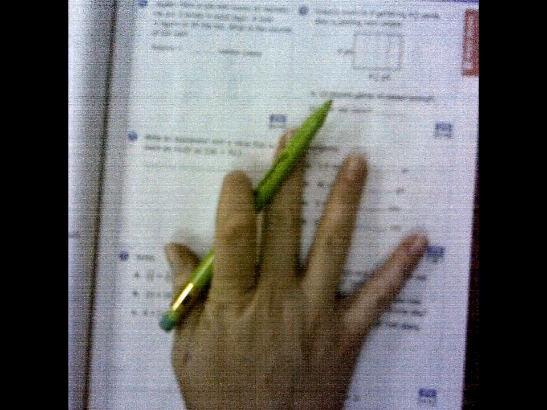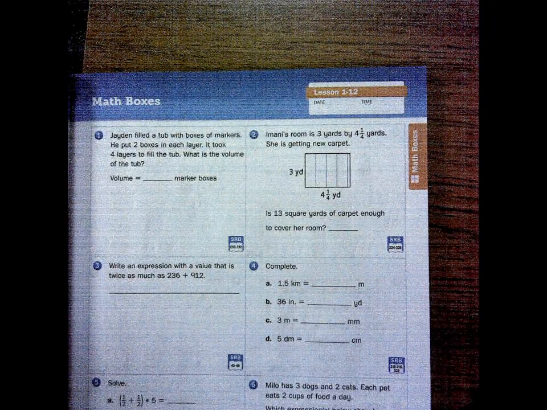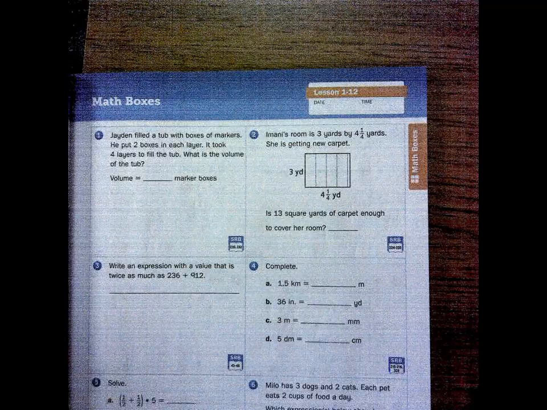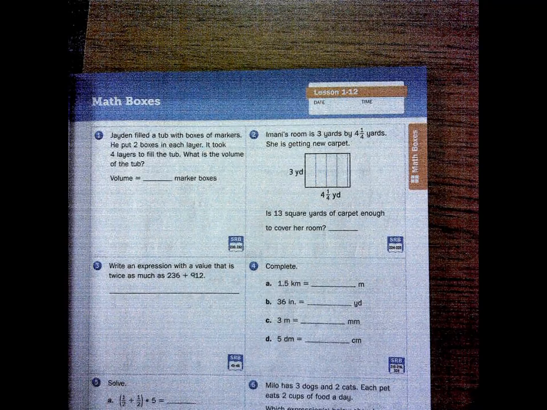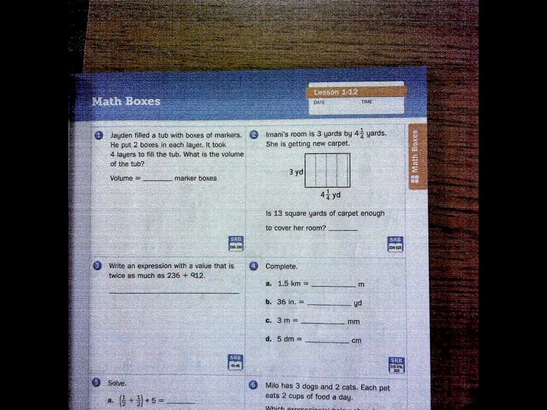All right, we're going to be working on page 35. Jaden filled a tub with boxes of markers. He put 2 boxes in each layer. It took 4 layers to fill the tub. What is the volume of it?